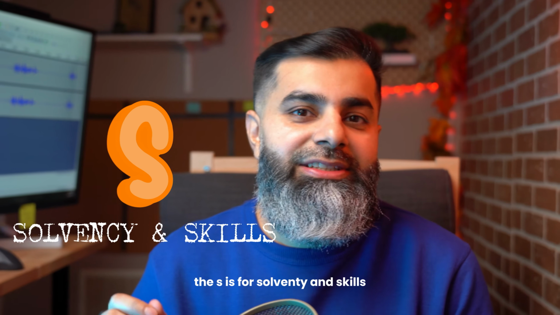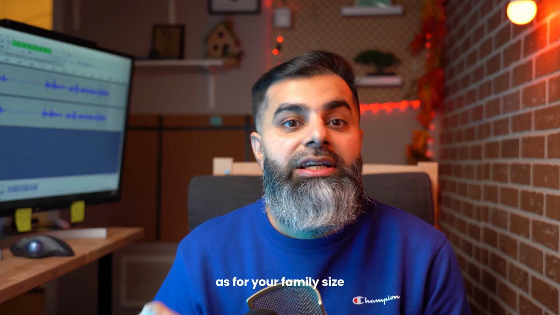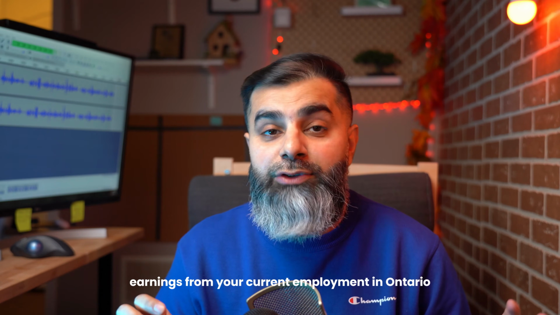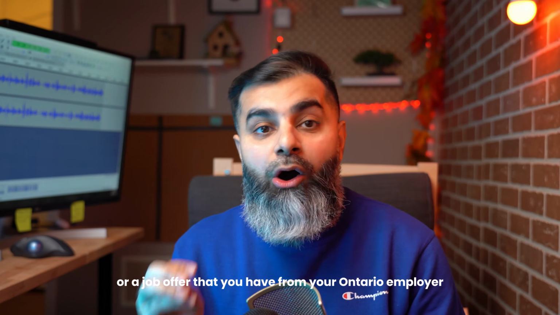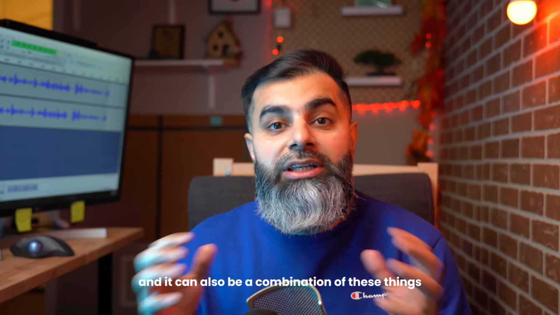The S is for solvency and skills. You need to have sufficient settlement funds as per your family size, and to meet this requirement, you can show actual proof of funds, your annual earnings from your current employment in Ontario, or a job offer that you have from your Ontario employer. And it can also be a combination of these things.